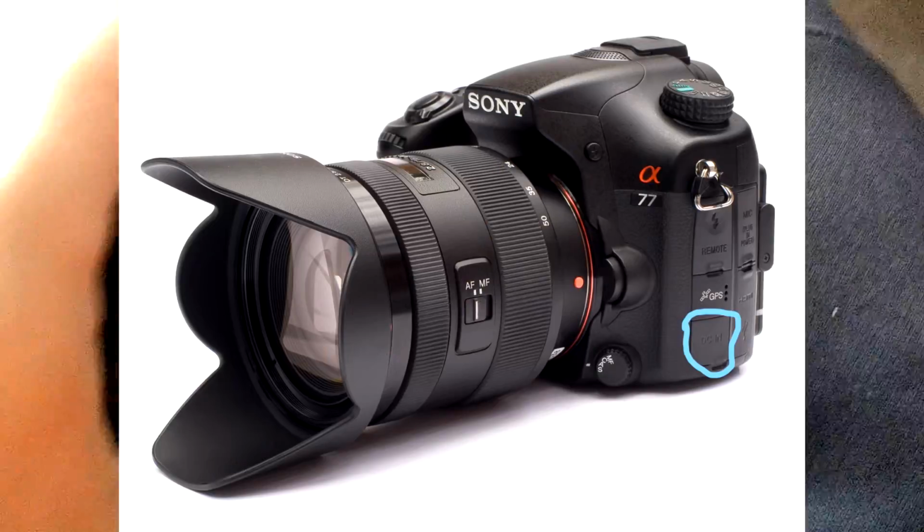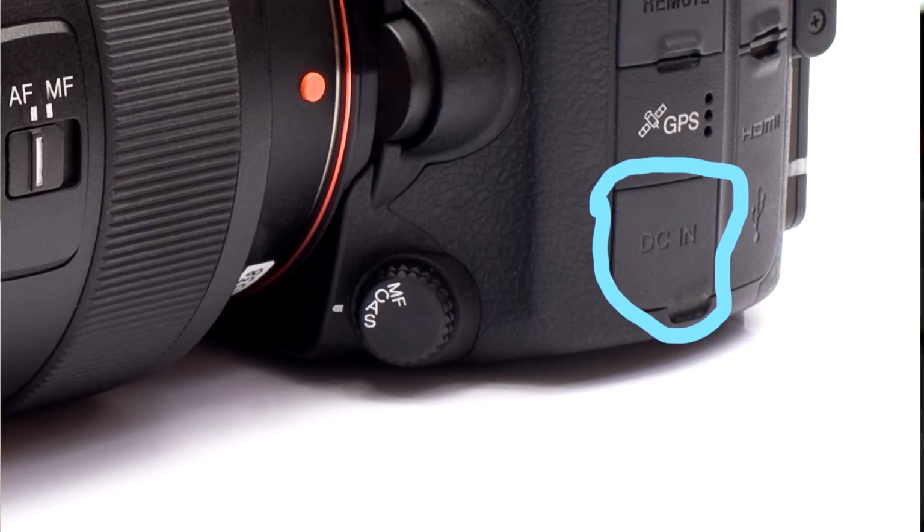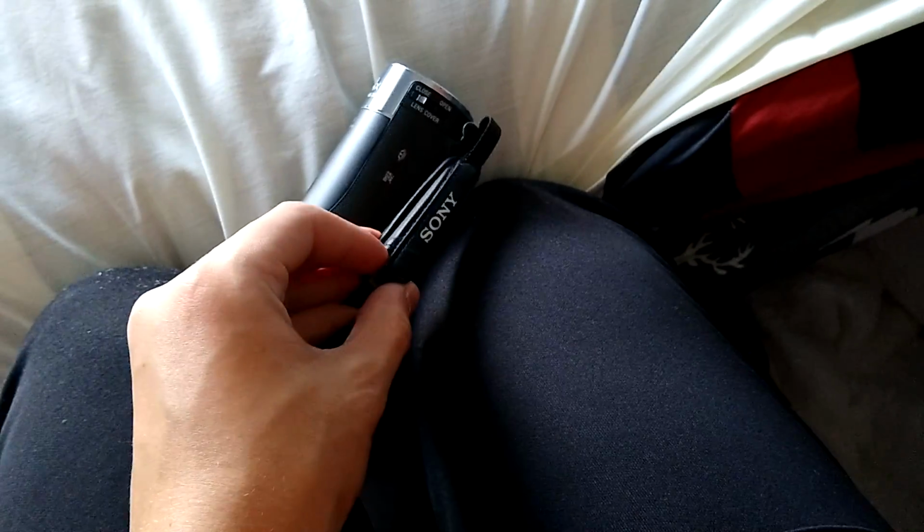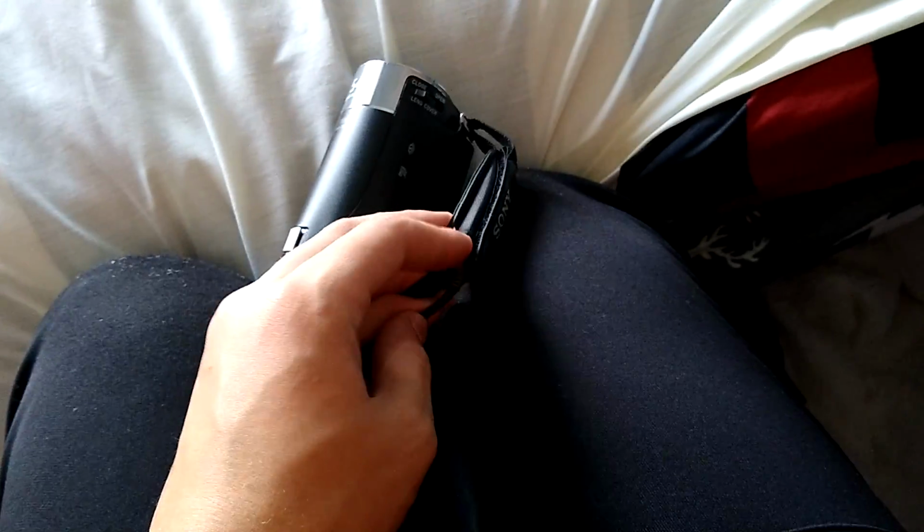Some cameras, like I will show here, have a DC input so you can use a charger that you plug into the wall while you are streaming, which is highly recommended if you can get your hands on one of those cameras. But if not, obviously, that's okay.